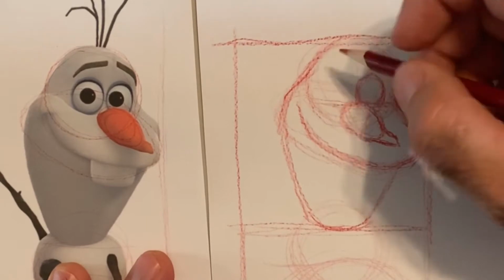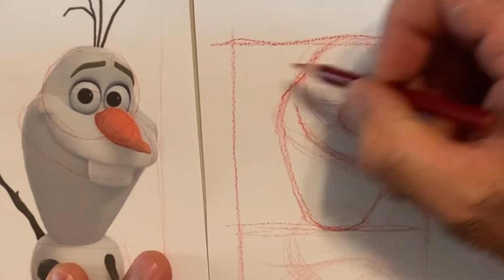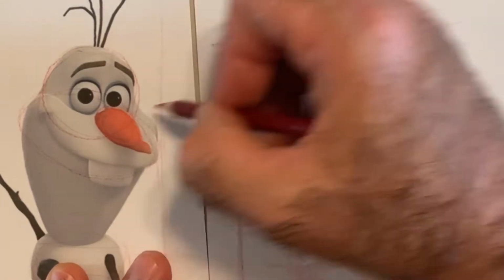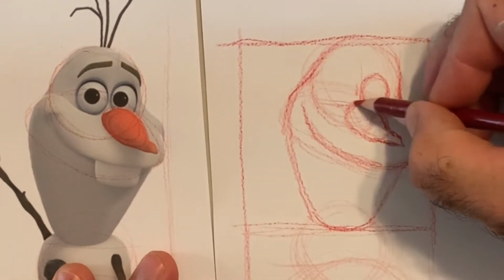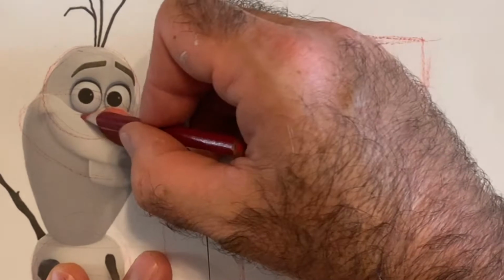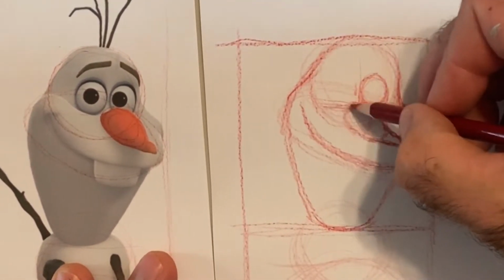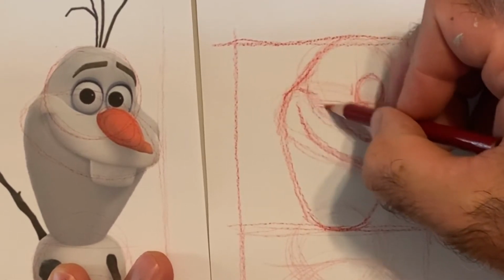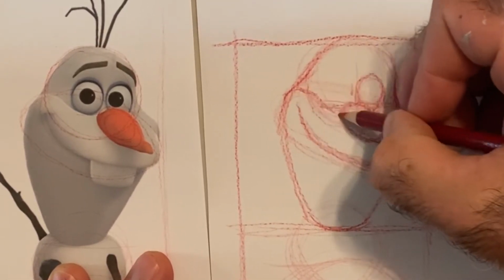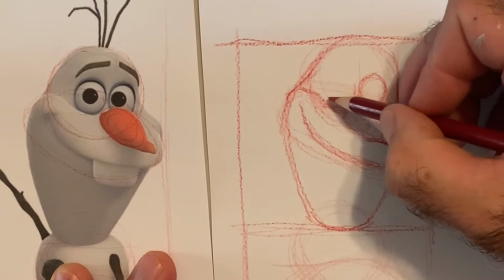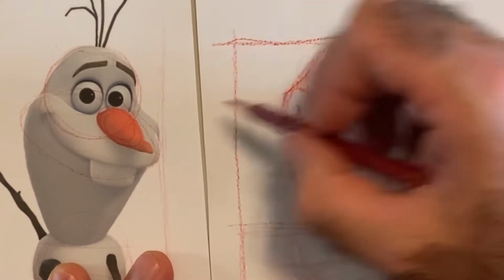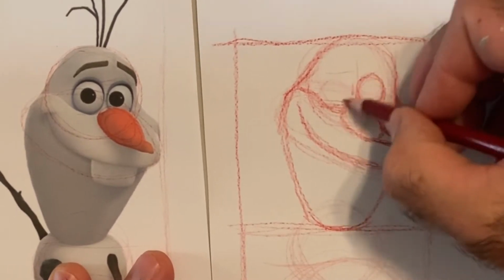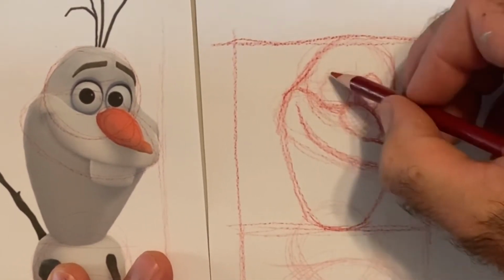Then there's a little space between his eyes, and then this eye is hiding behind the carrot of his nose. So this one goes a little lower here, and it rides his cheek. This cheek comes around here. It's very subtle, comes around here. And then this eye looks a little bit taller than the other one, just slightly, but it fits in there.